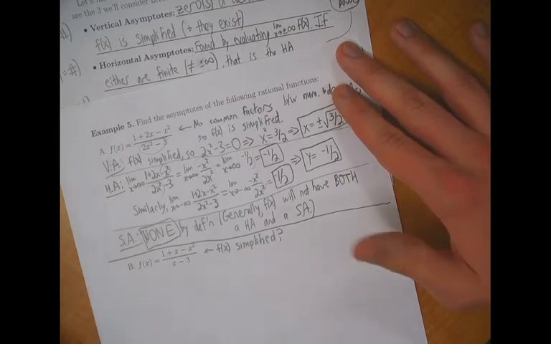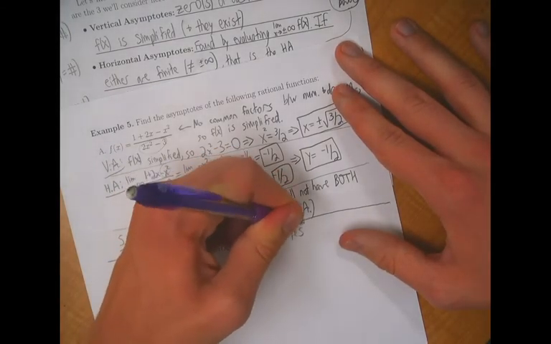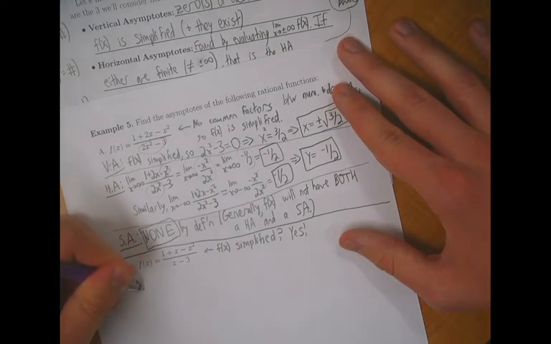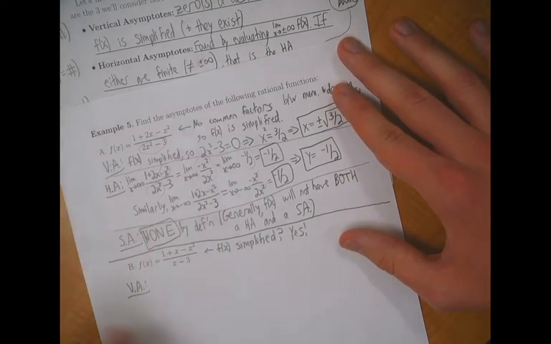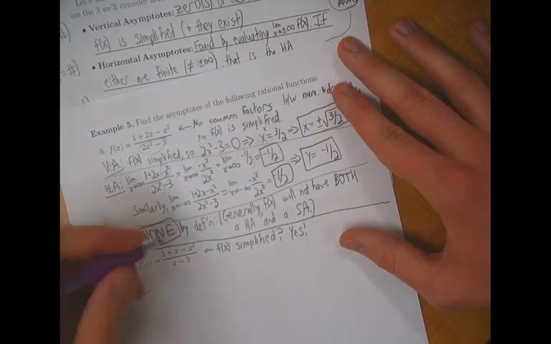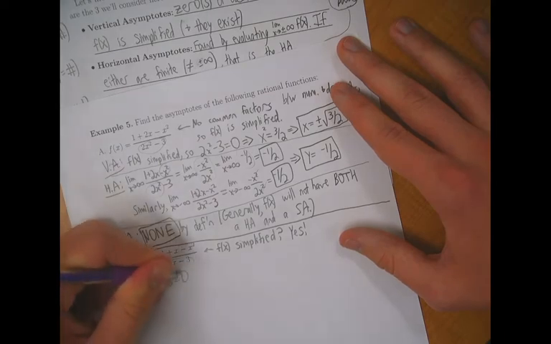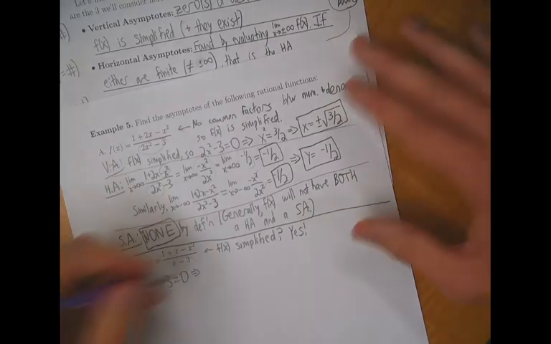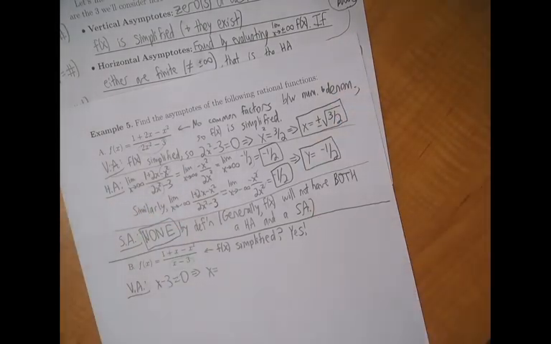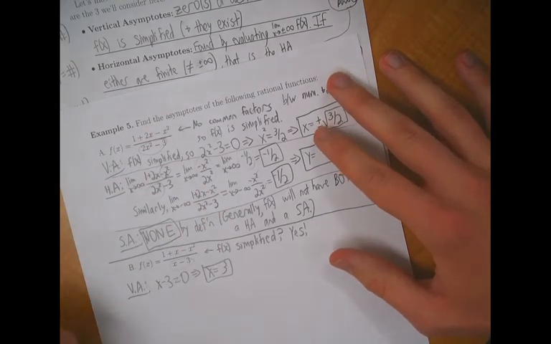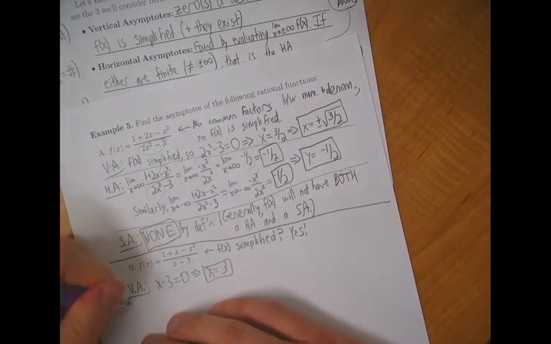No, there aren't, are there? So that should pretty quickly tell you that yes, f of x is simplified in this case. So now let's start by finding the vertical asymptote here. In this case, that should be pretty nice and quick. If we just set this denominator, x minus 3, equal to 0, that should pretty quickly tell you that x should equal 3. Good. So that's the vertical asymptote, so nothing crazy there.